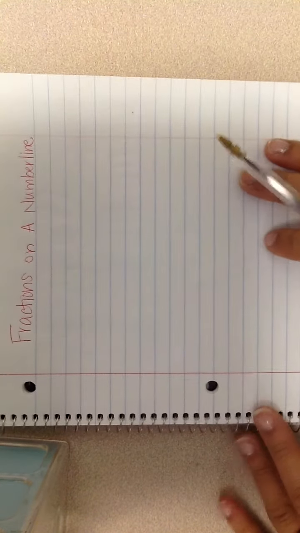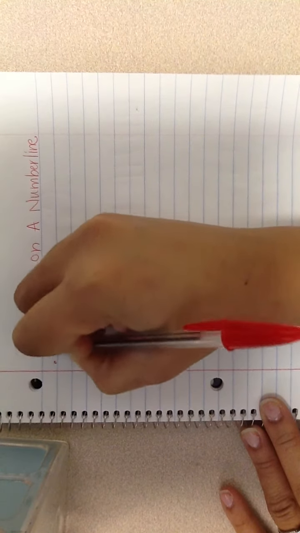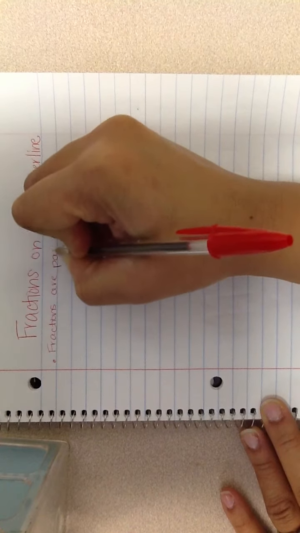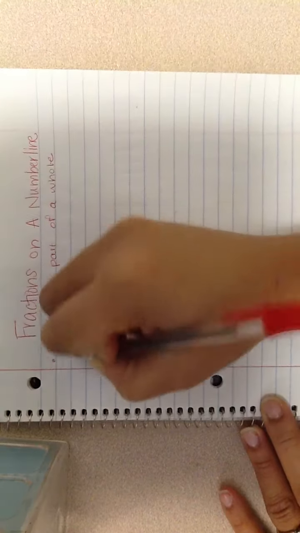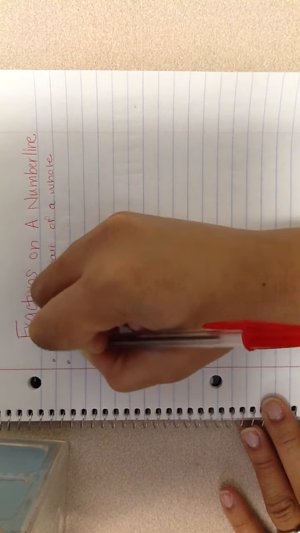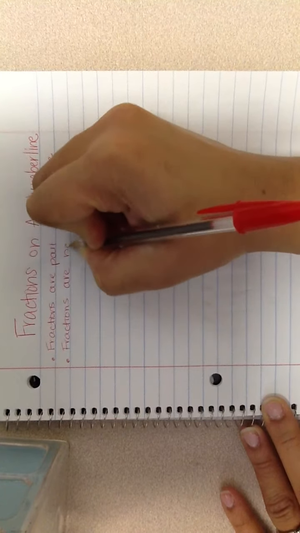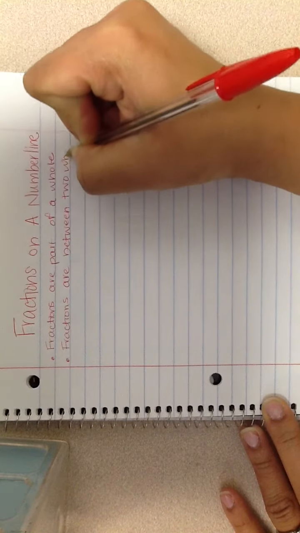So we're going to talk about fractions on a number line. A couple of things that we know about fractions. We know that fractions are part of a whole. We know that fractions are between two whole numbers.